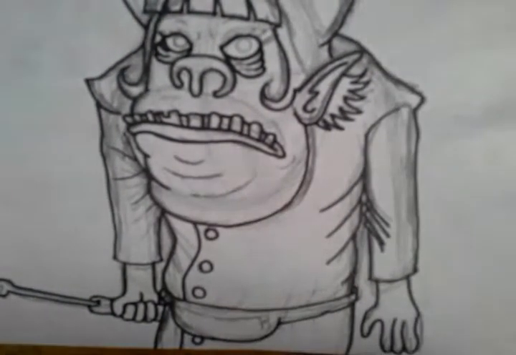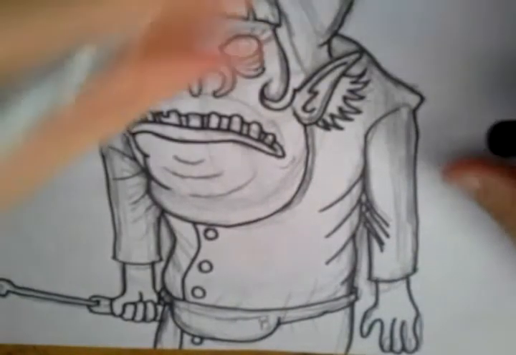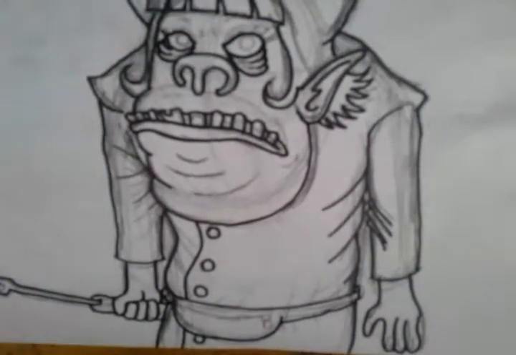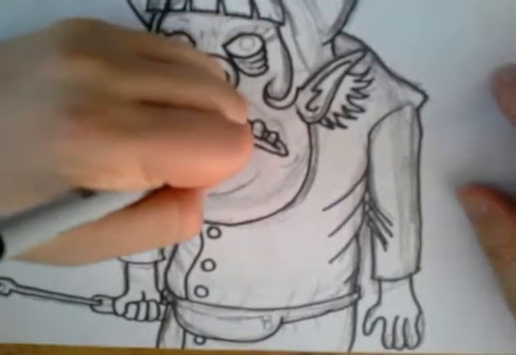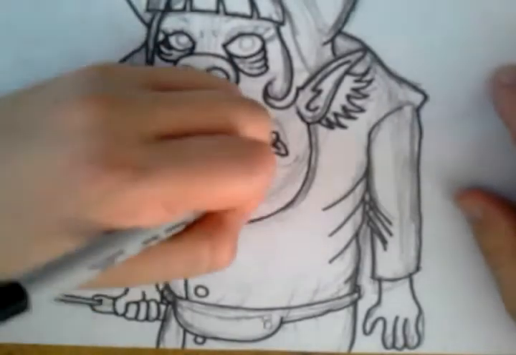Sorry, there's not much for me to talk about during this slight inking section. There's not really much to say. I'm just going over the same lines that you just drew.